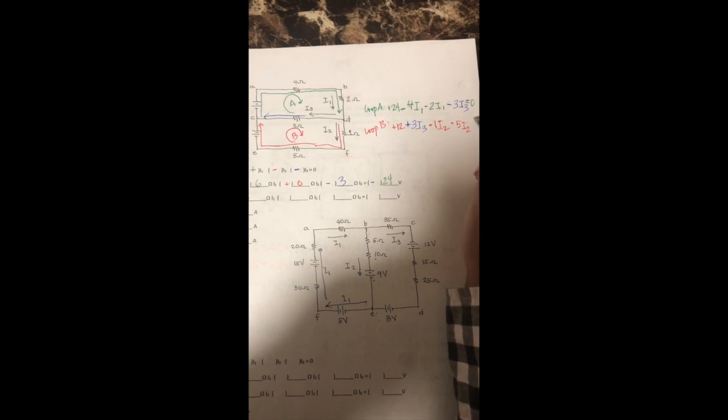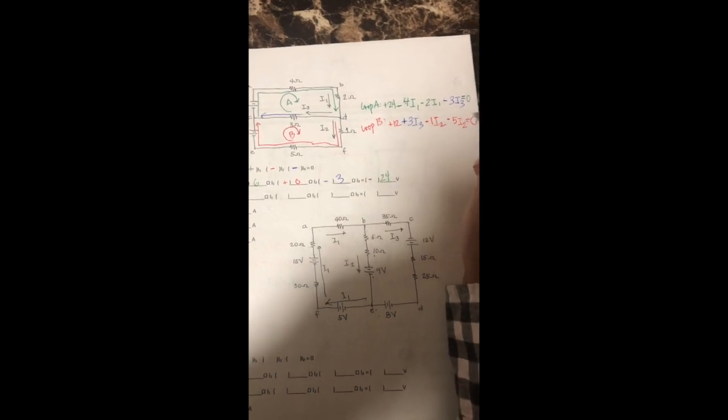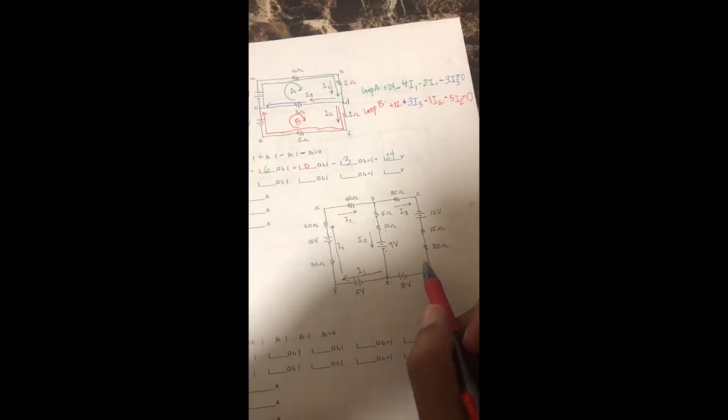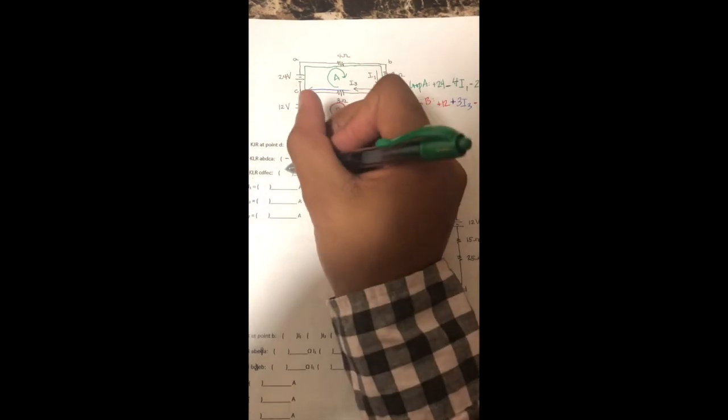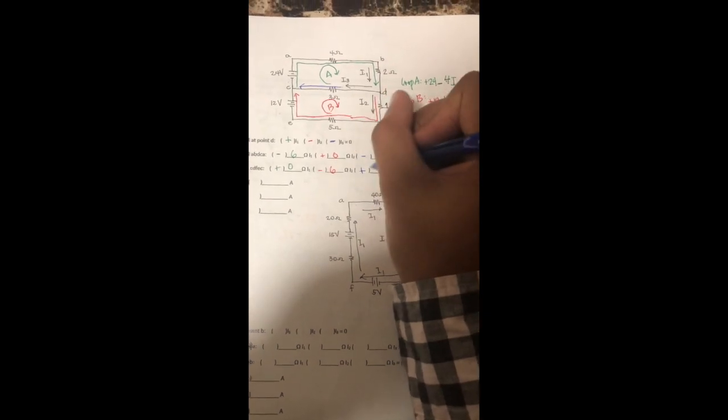Note how there's no I1 in this equation, because I1 is only in loop A. So it's going to be minus 1 minus 5, which is minus 6, and that's I2. There's 0 I1, and then it's plus 3 I3, and then move that 12 to the other side, and it's going to be minus 12.